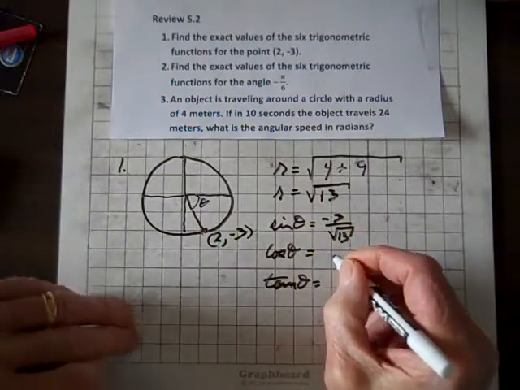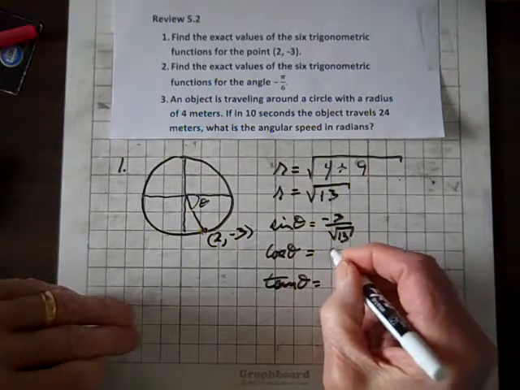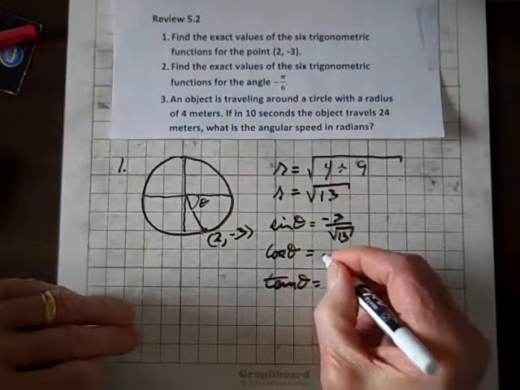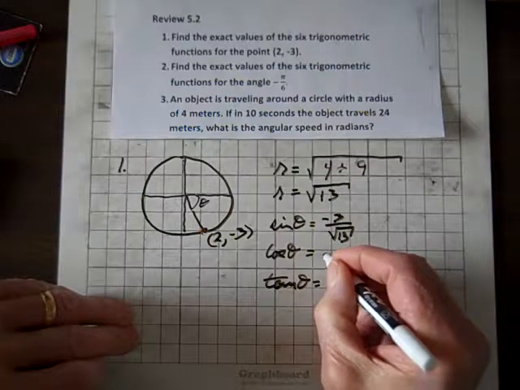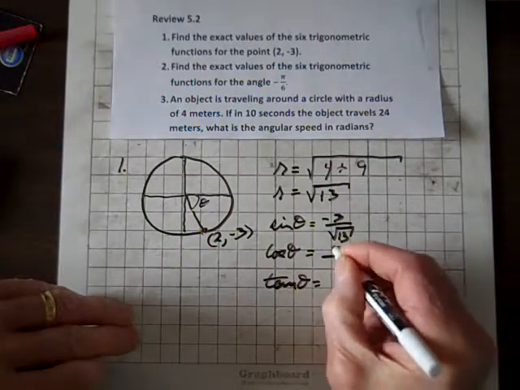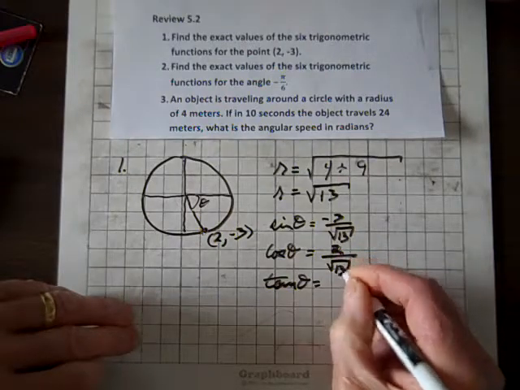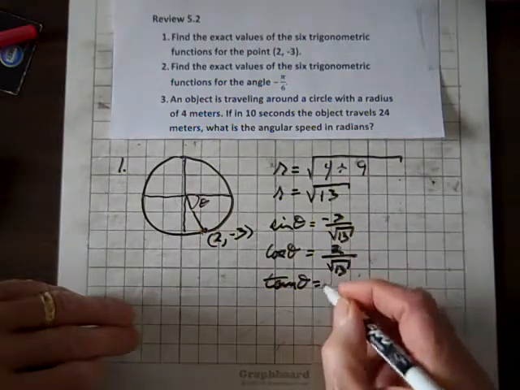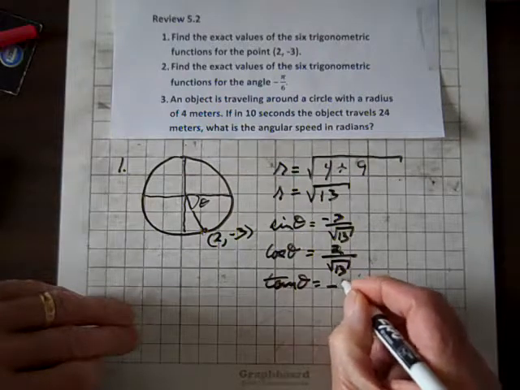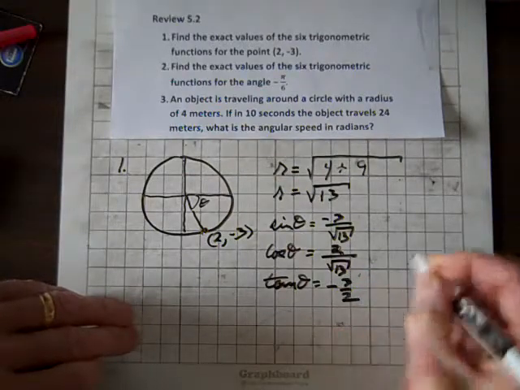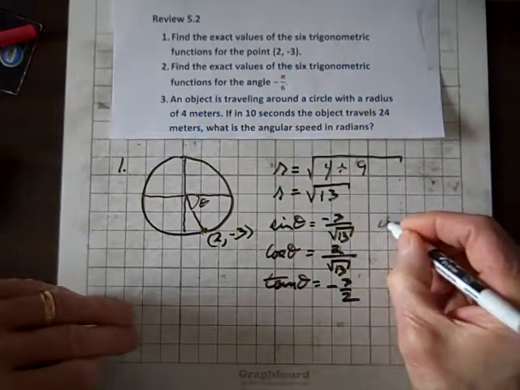Cosine is the length of the side adjacent to the angle, and that's going to be 2 over root 13, and the tangent is a quotient of the sine and cosine, and that's going to be -3 over 2.